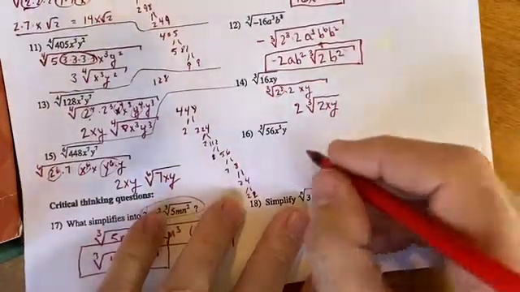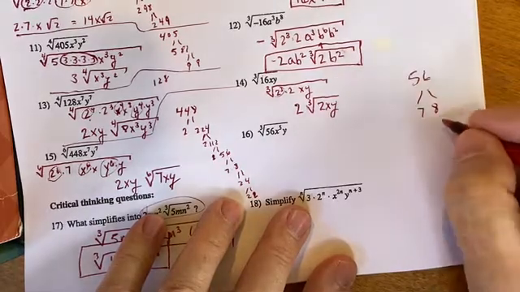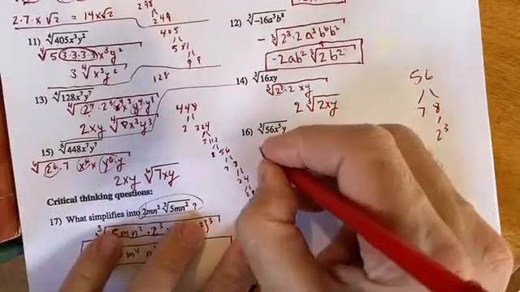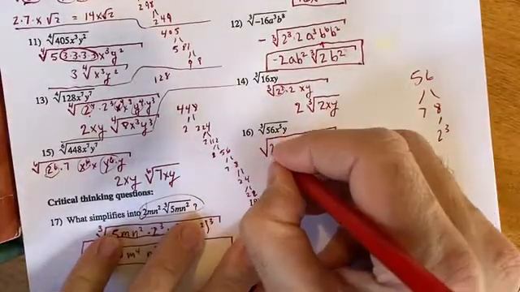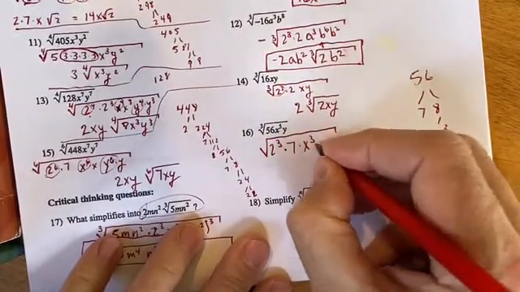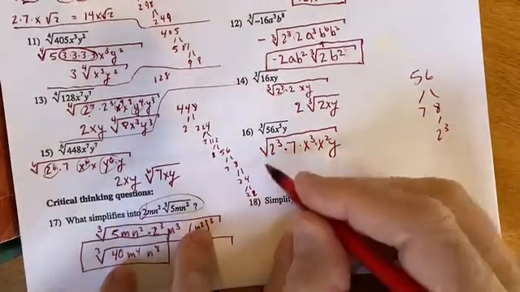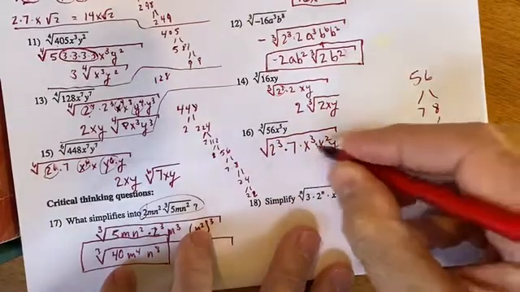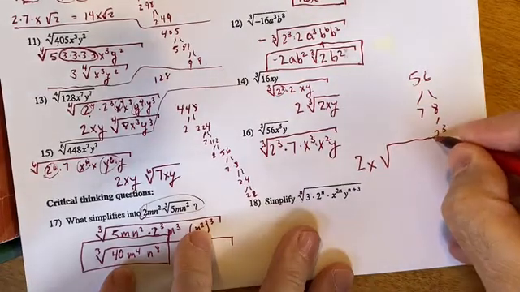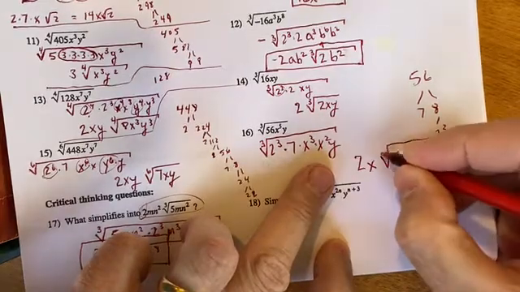16, 56. 7 times 8. And 8 is 2 to the 3rd. So when you separate this, it's 2 to the third times 7 times x to the third times x squared y. So what comes out? 1, 2 does, 1 x does, oh that's the third root, and everything else stays in. So the 7 x squared y stays in.